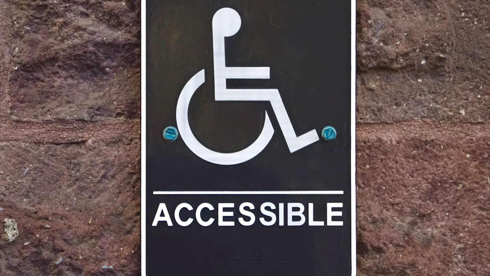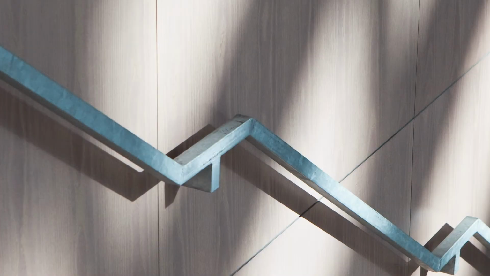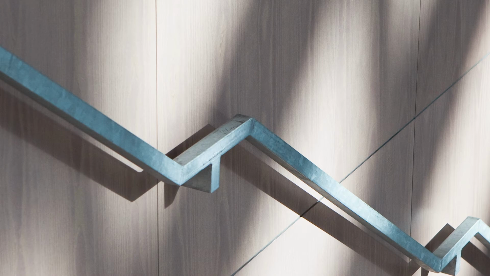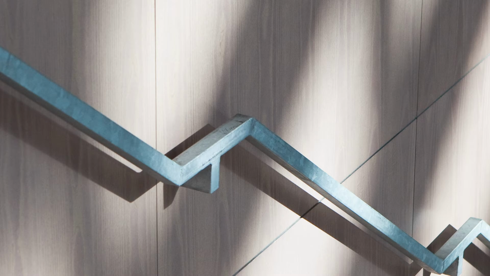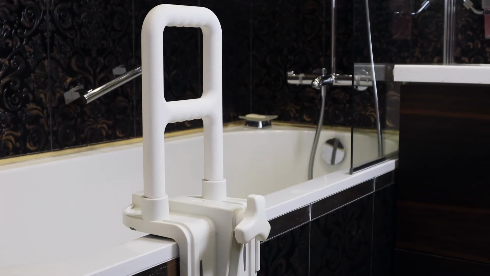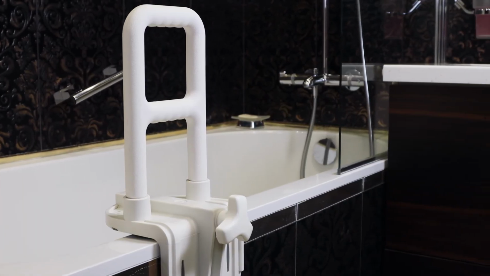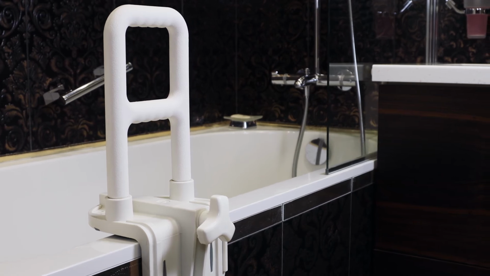Modifications can include structural changes to interiors and exteriors of dwellings and to common and public use areas. For example, the installation of a ramp into a building, lowering the entry threshold of a unit, or the installation of grab bars in a bathroom.